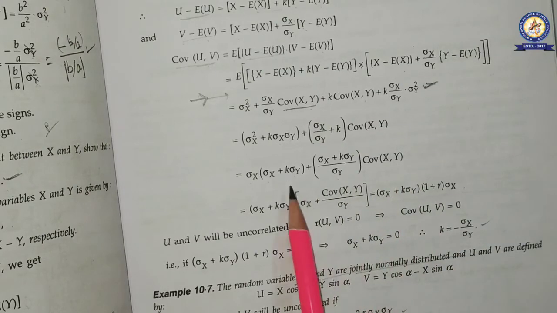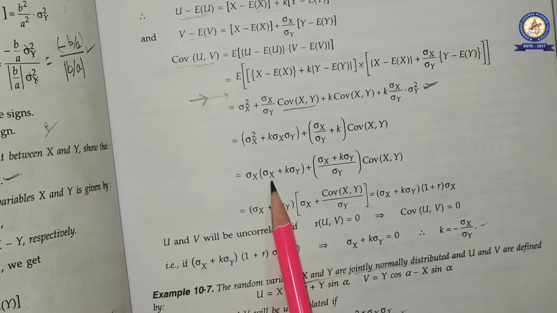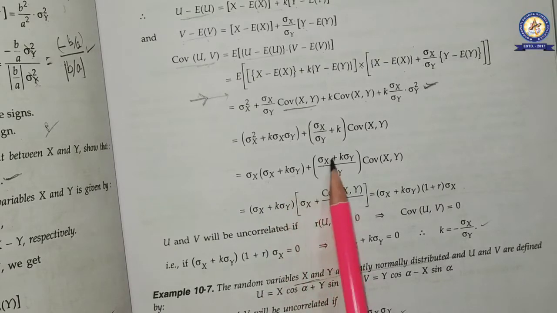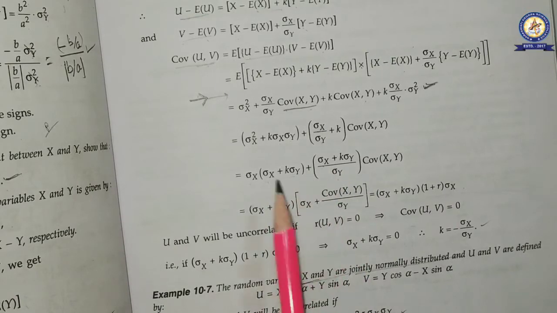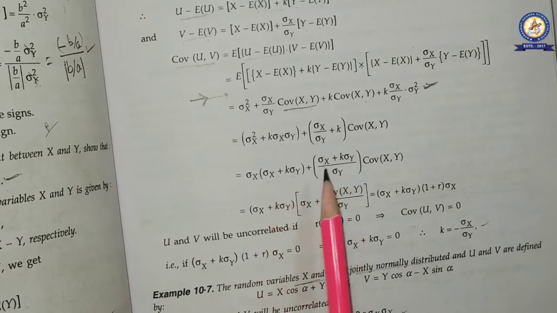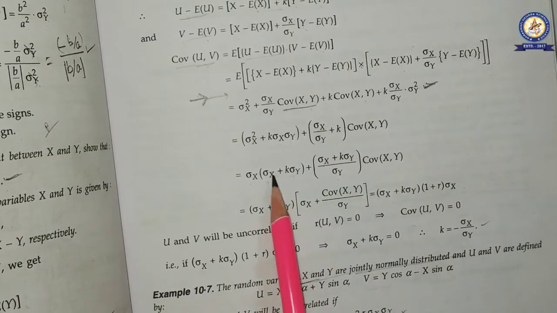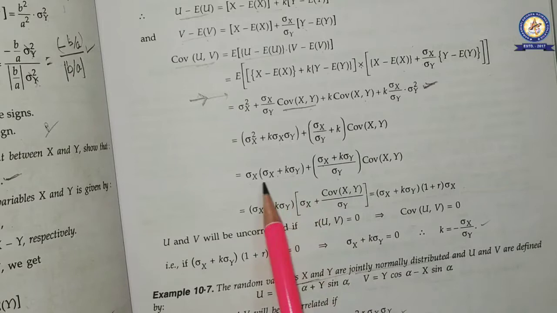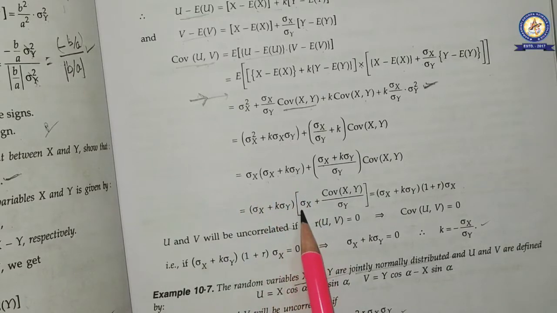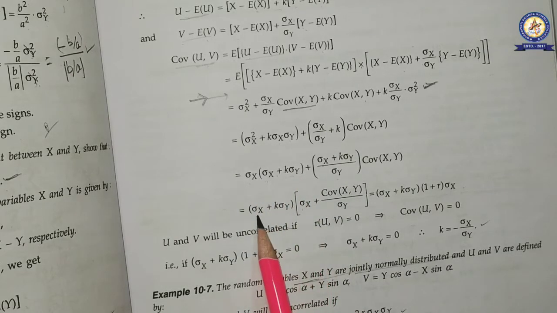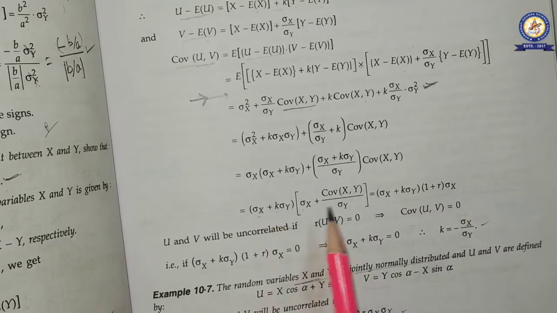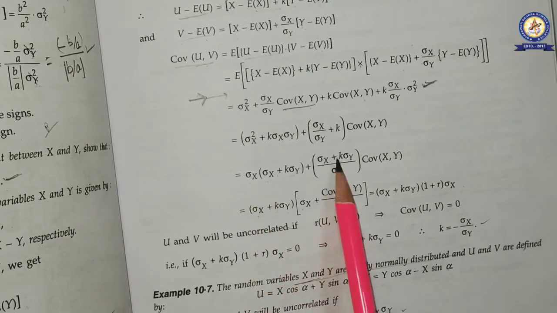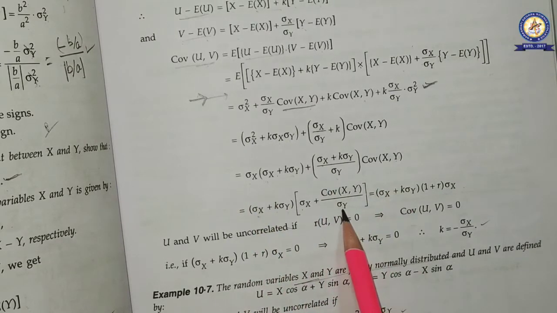Again you have to consider the common terms. You can see this one and this one is the common term in both terms, so we can take this term outside the bracket. So this will be sigma x plus k into sigma y, into sigma x plus covariance of xy by sigma y, right?